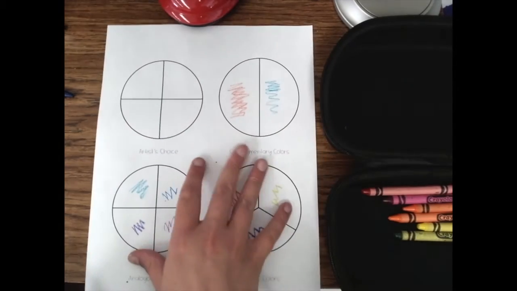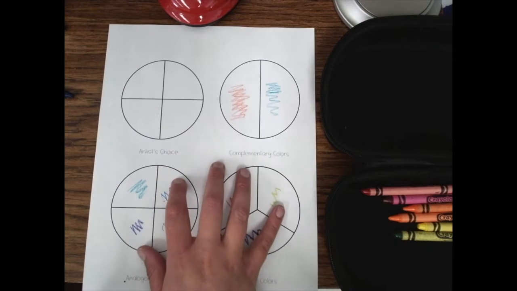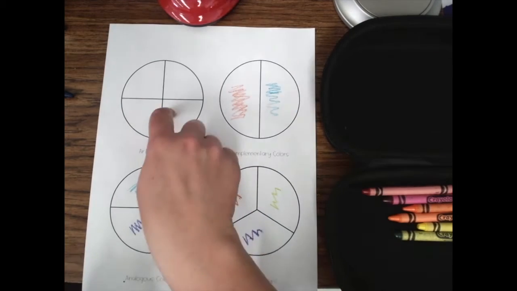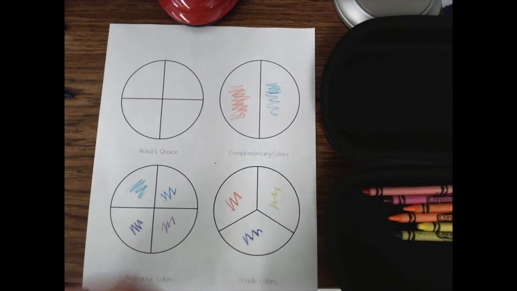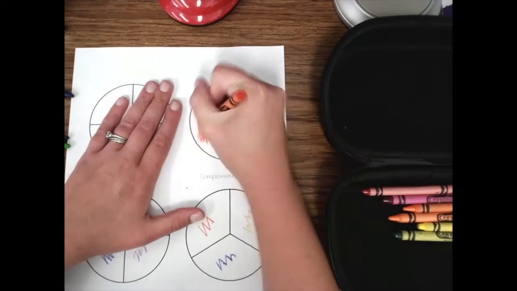Now I'm going to color these in first, and then after I have a minute to think about my popular item, I'm going to go back and color in my Artist's Choice. So let's check back in a few minutes to see our finished color schemes.